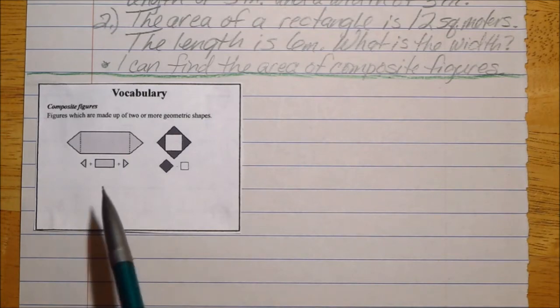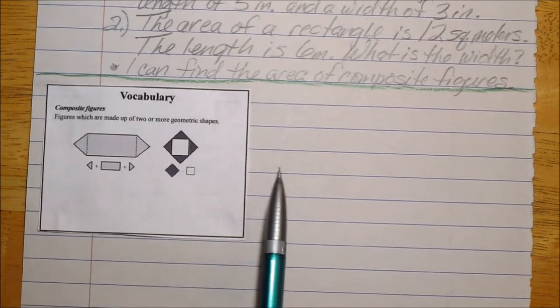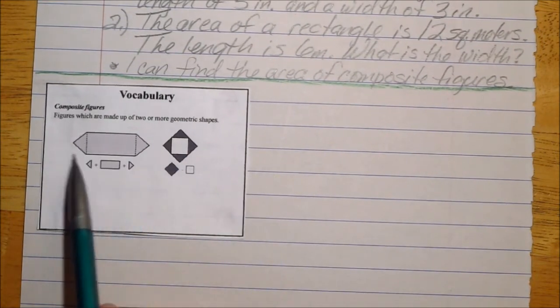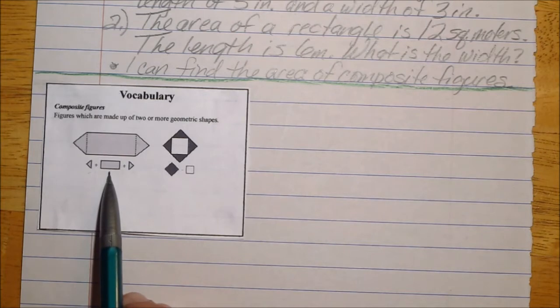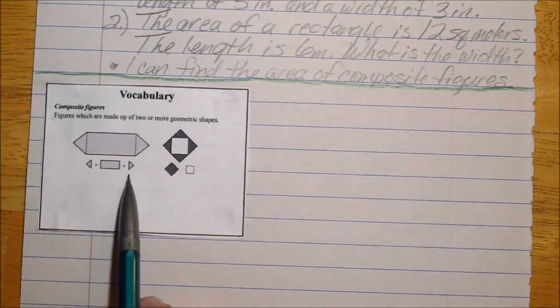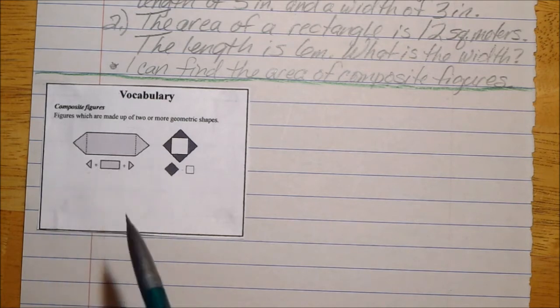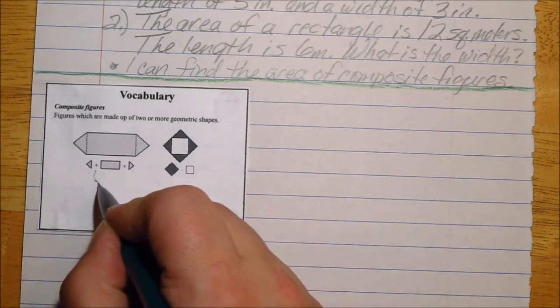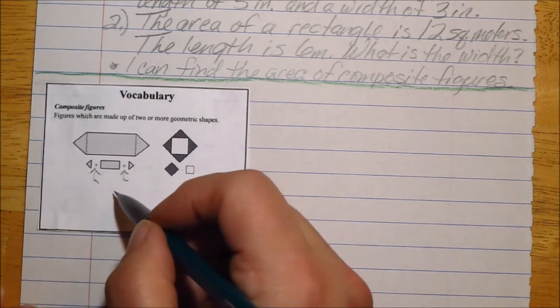And you do know how to find the area of a rectangle, and you do know how to find the area of triangles. So if you took this composite figure and you broke it apart into this triangle plus the area of this rectangle plus the area of this triangle, then you would in fact have the area of this entire composite figure. So plus and plus.